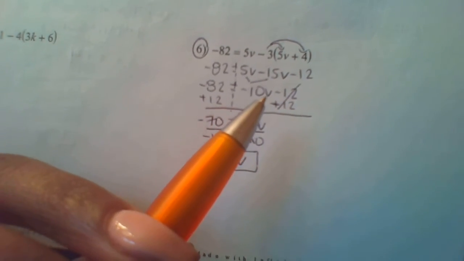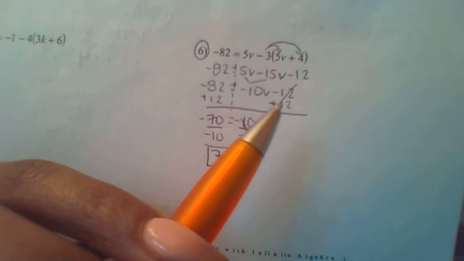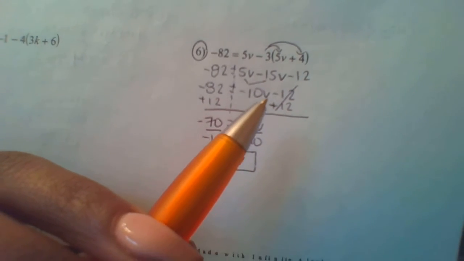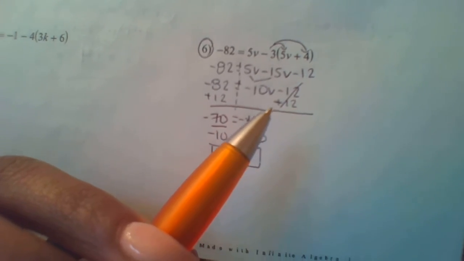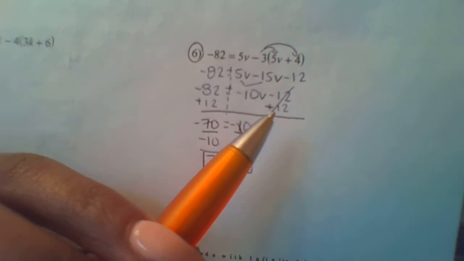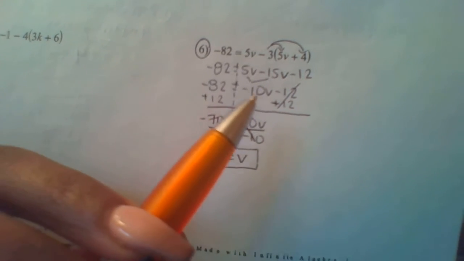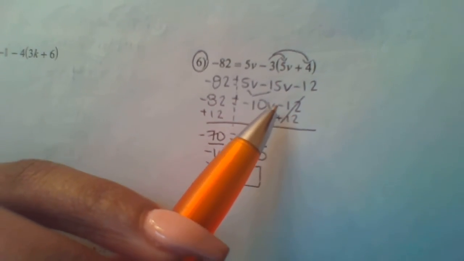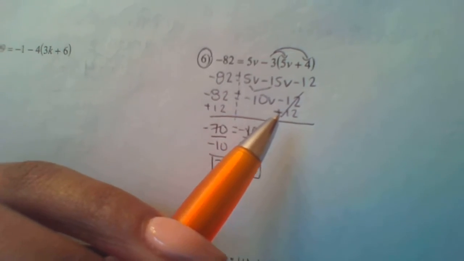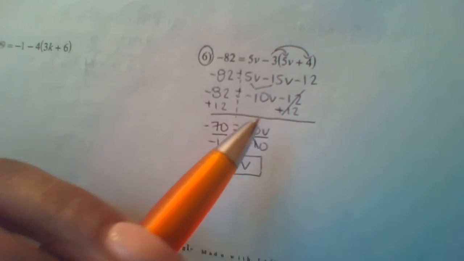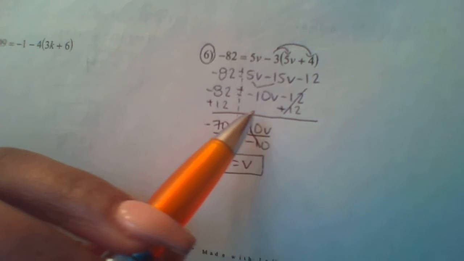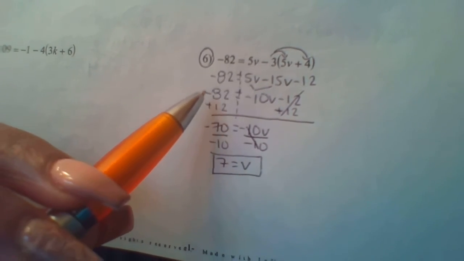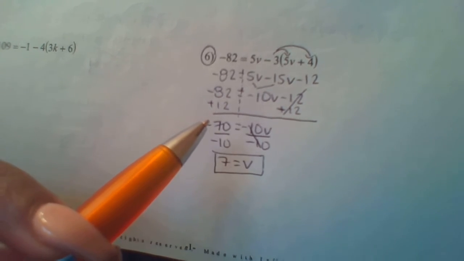Now we want to start isolating this v. The first thing we want to move is this 12 because we're using the opposite of order of operations, PEMDAS, so we start with addition and subtraction first. So we're going to add 12 to both sides of the equation. Negative 12, again this is negative because of the subtraction sign. Negative 12 plus 12 is 0. Negative 10v plus 0 is negative 10v. Again, we added 12 to this side of the equation as well to keep it balanced. Negative 82 plus 12 gets us negative 70.